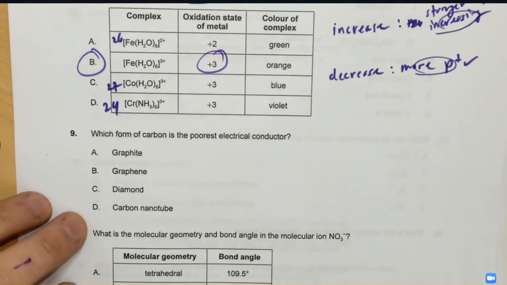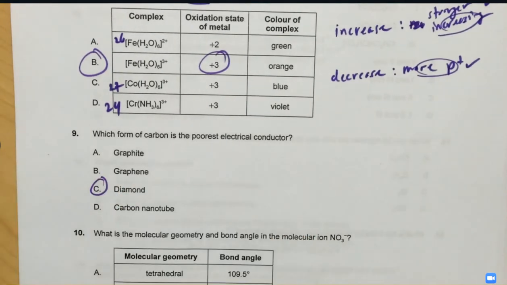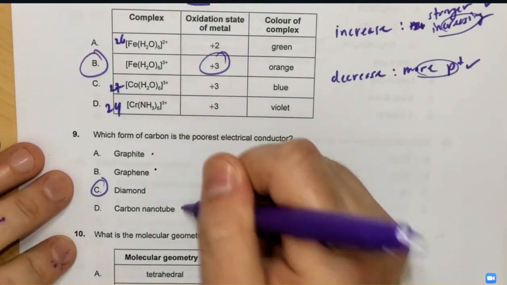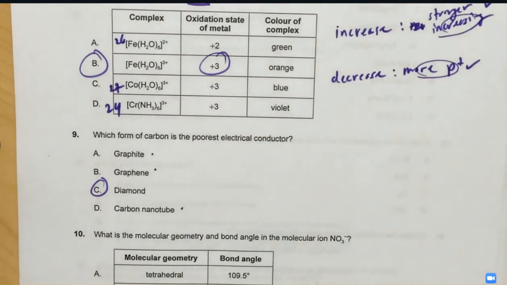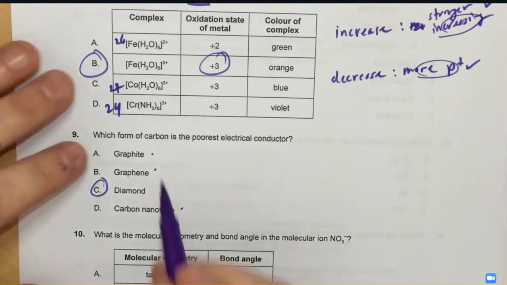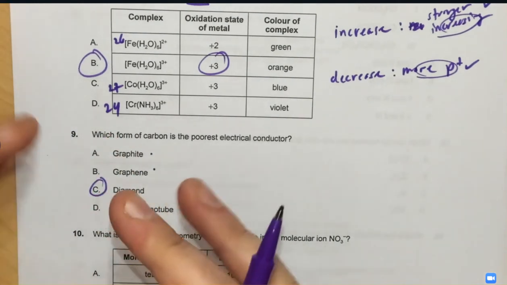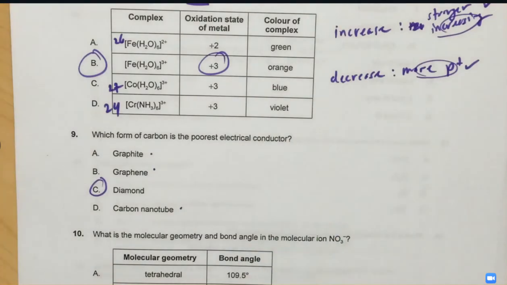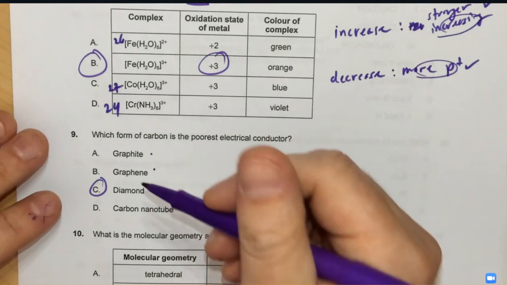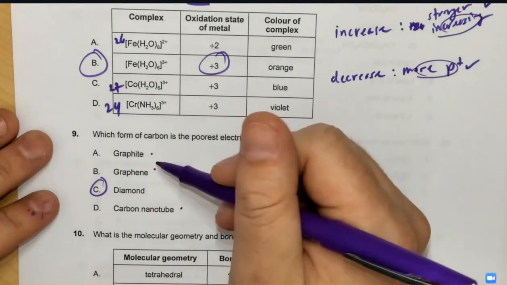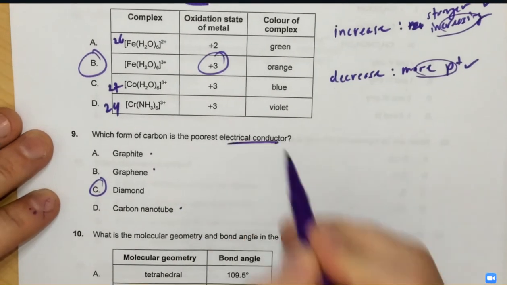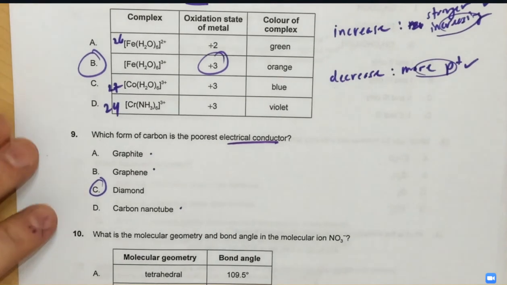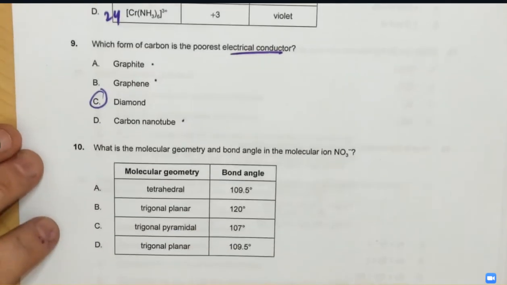Which form of carbon is the porous conductor? Diamond. Does not have delocalized electrons. Graphite, graphene, and carbon nanotubes are essentially all the same substance. Graphite is just hexagonal rings of carbon all connected together, not like my hands are showing you anything right now anyways. But each carbon has 3 bonds, so there's an extra electron per atom that can become delocalized, making them conductors. Diamonds have 4 bonds per carbon, so all their electrons are tied up in bonds.